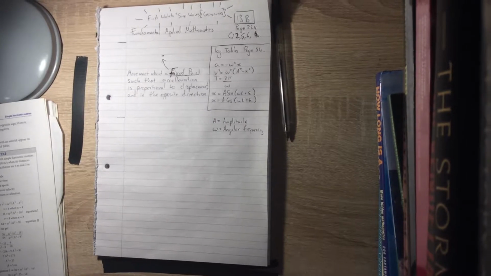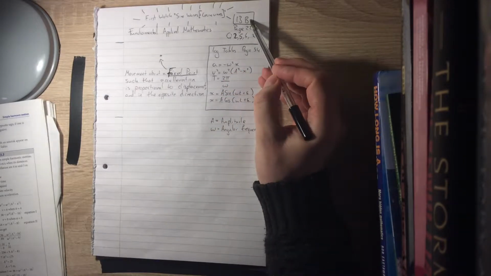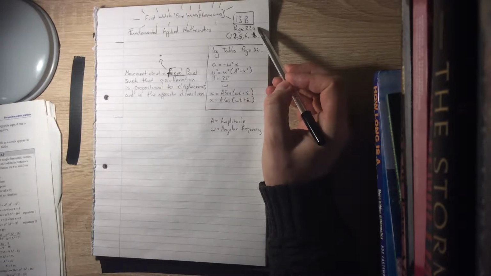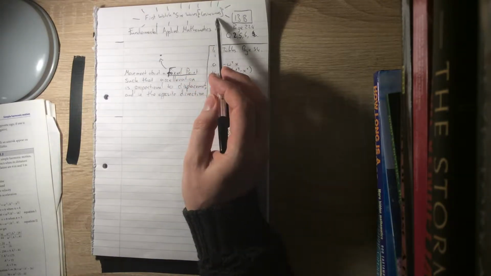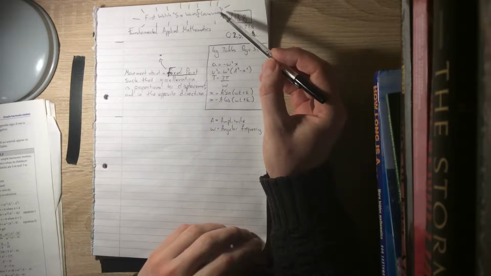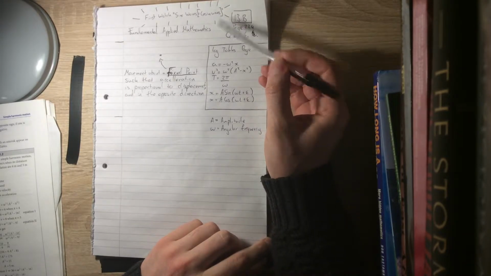So this video is on simple harmonic motion. It's based around exercise 13b from Fundamental Applied Mathematics, page 224 there. And I'm going to be looking at questions 2, 5 and 6. I'll just say first of all, if you haven't watched my video sine waves and cosine waves, I'd suggest you go and watch that first, just for some of the maths behind this stuff.